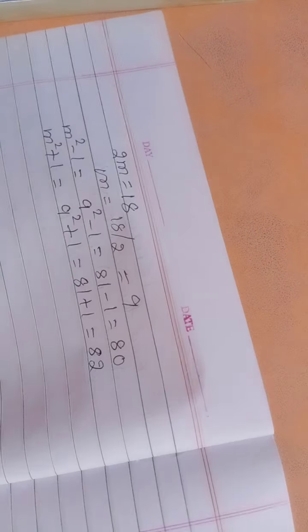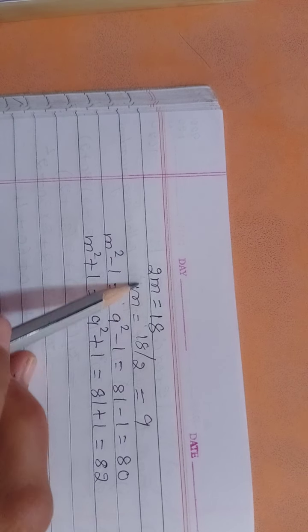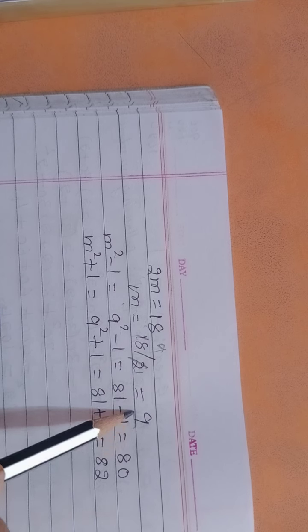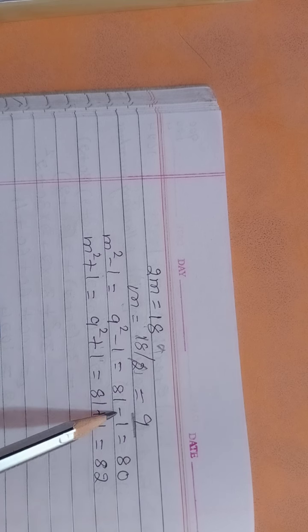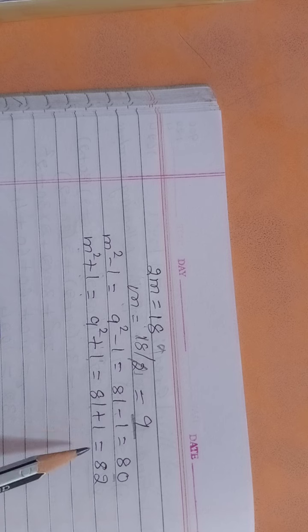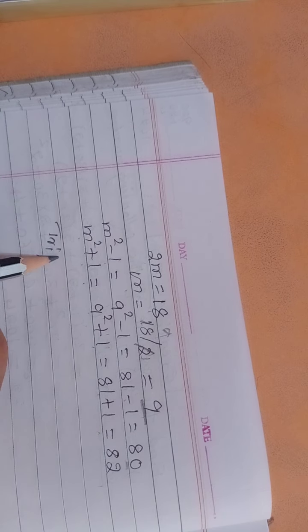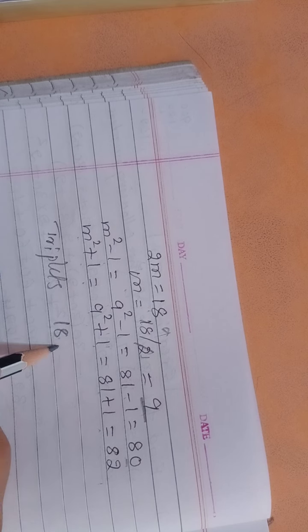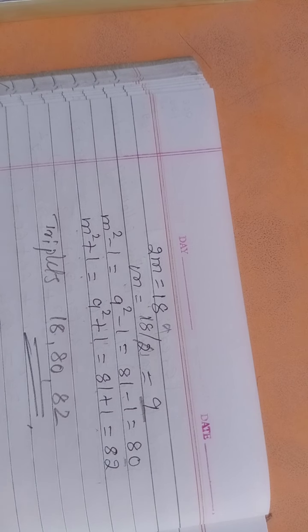Then what can we equate it to? We can equate this to 2m. Okay. For 2m you equate: 2m is equal to 18. M will be 18 by 2, 2 nines are 18. So 9 we are getting. So m square minus 1 will be 9 square minus 1, 81 minus 1, that is 80. M square plus 1 will be 9 square plus 1, that is 81 plus 1, 82. So the triplets you are getting are 18, 80 and 82. So this is the way.